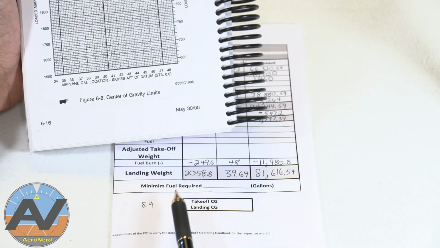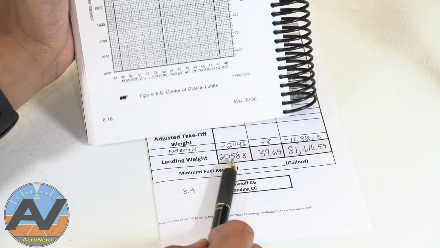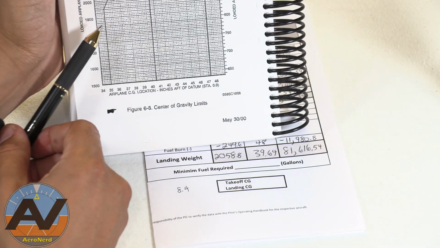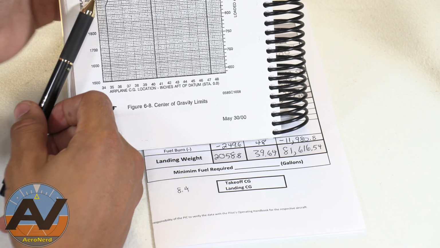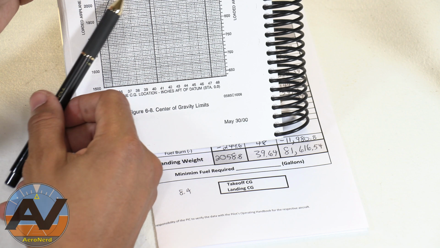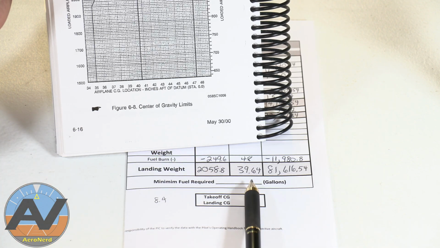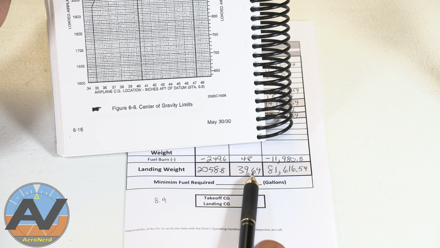Go here, and we do the same thing again. We'll go up to our weight, so 2,058, so right around there, almost level with the utility word right there. So I'm going to use that to actually go over. And then our arm, our CG, is going to be 39.64.